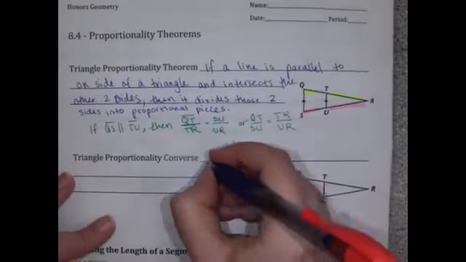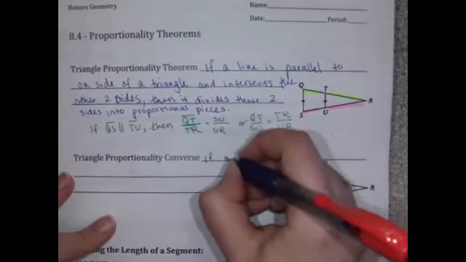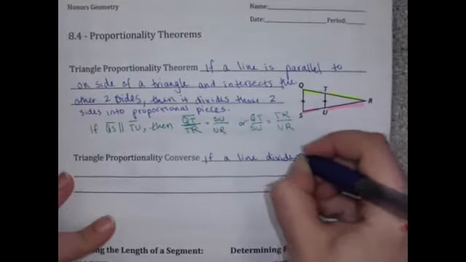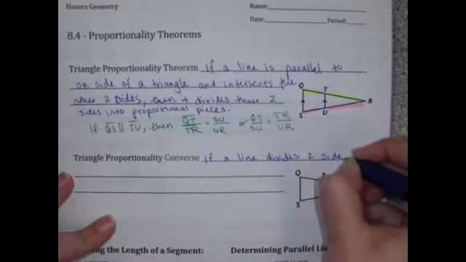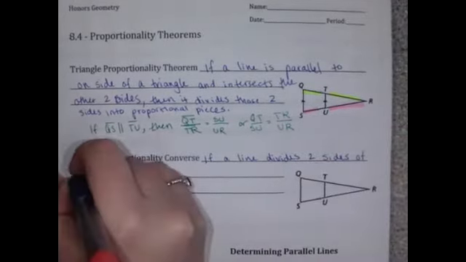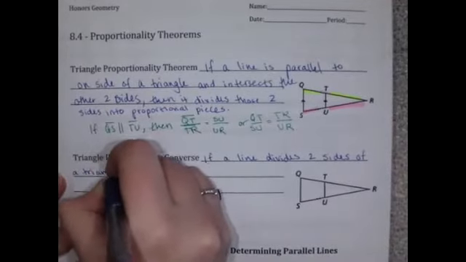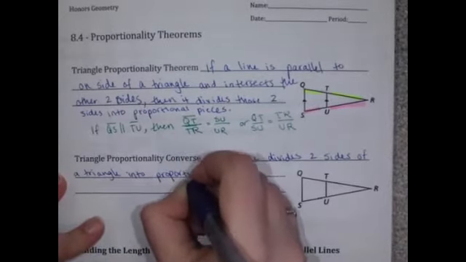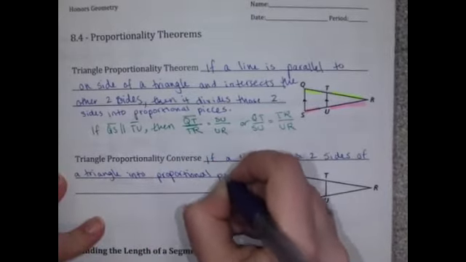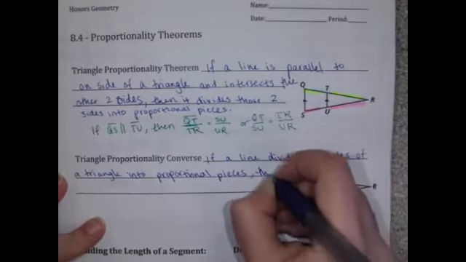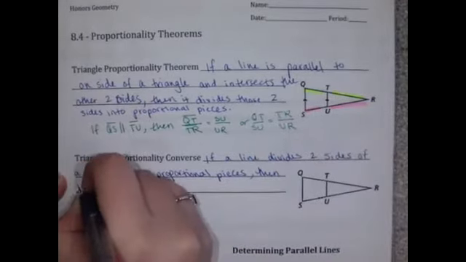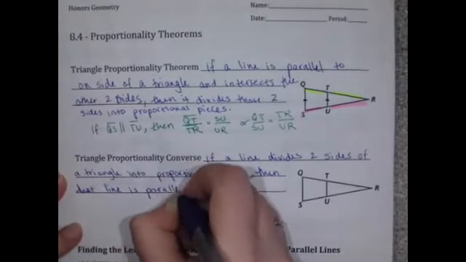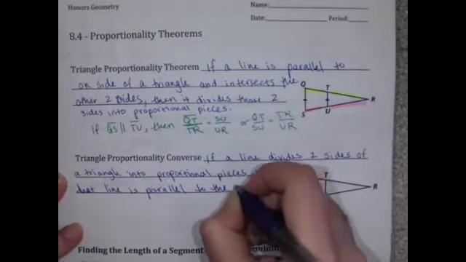So if a line divides two sides of a triangle into proportional pieces, then that line is parallel to the third side.